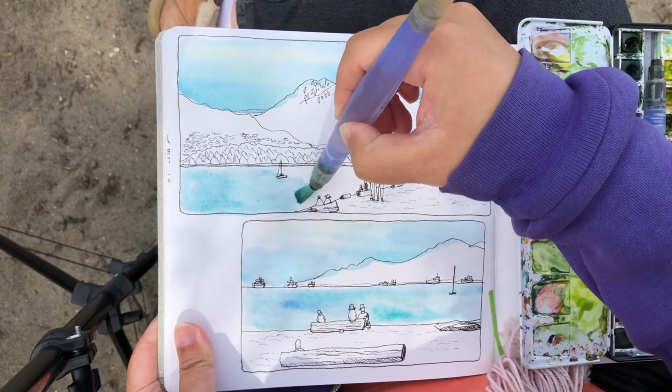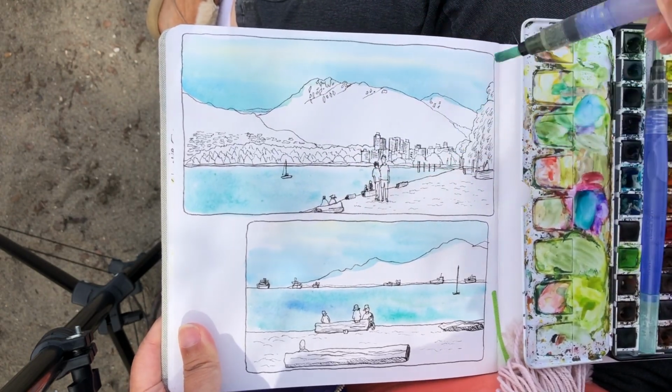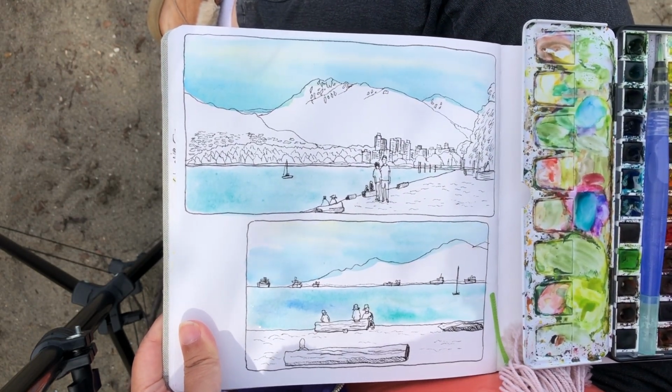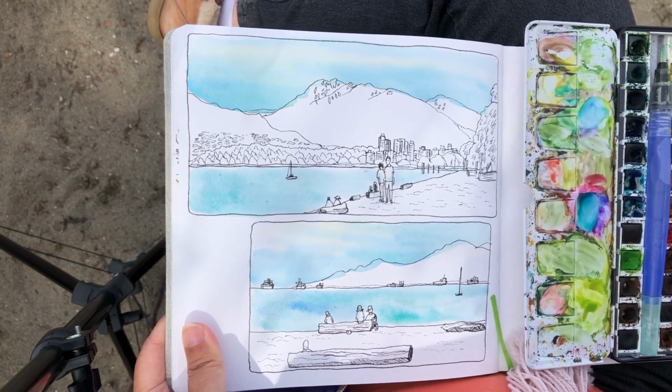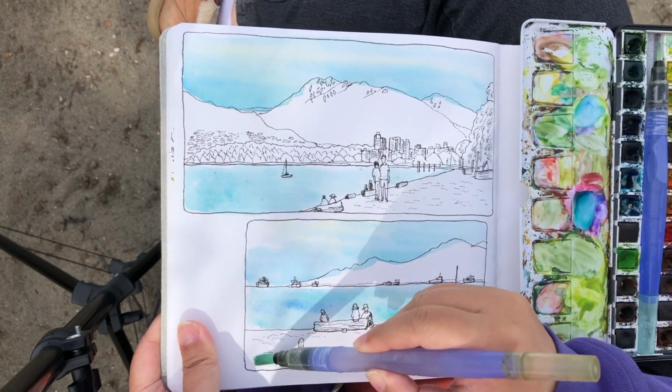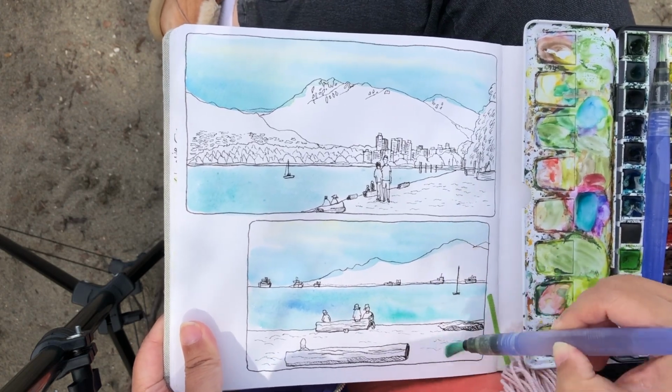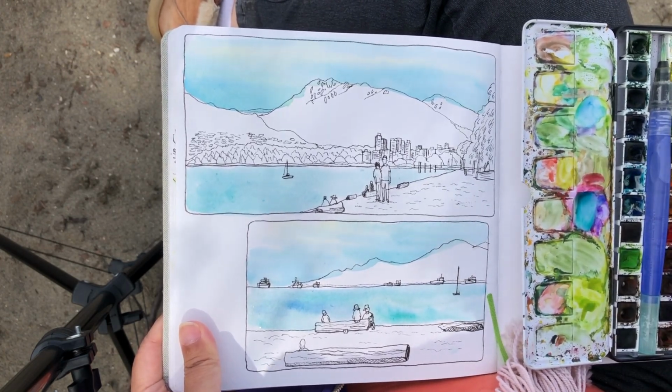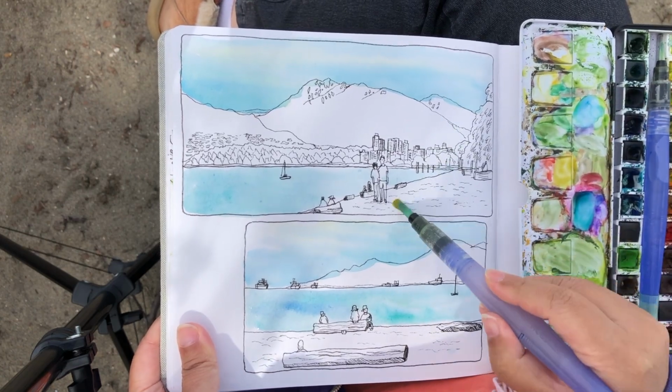So the colors, as I see with my eyes and also in the reference photo, are not as saturated. But for me, I like to be more expressive with my use of colors. I like to spice up the colors to bring more energy and life to my paintings.